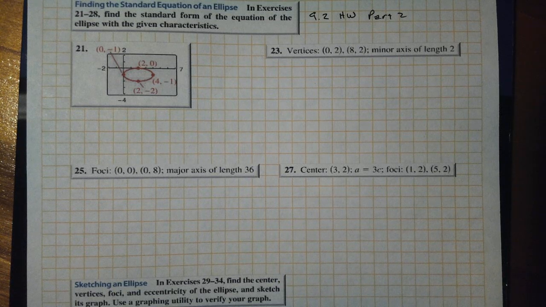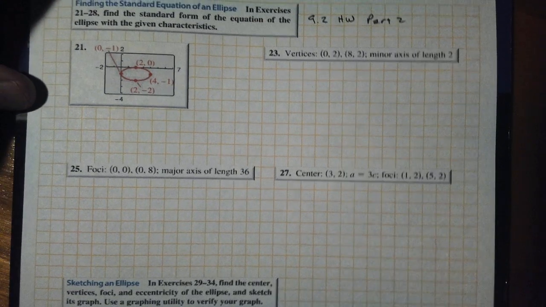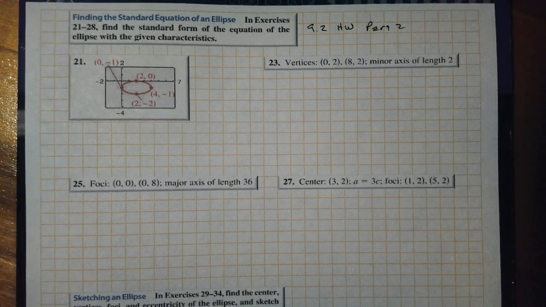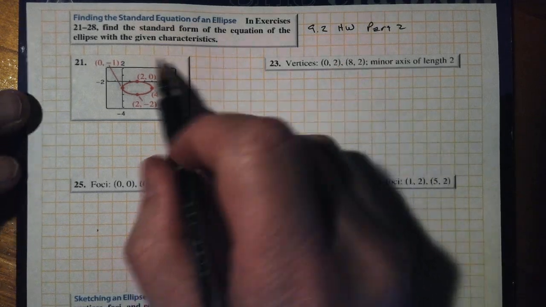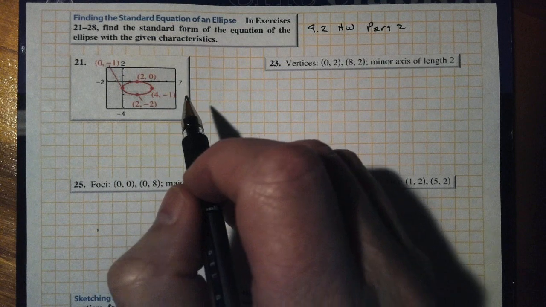Welcome back. This is 9.2 homework part 2, and at this point perhaps you've seen 9.1 part 1. Maybe you're looking for just a specific problem. Fast forward. But if you have not seen the 9.2 notes, that is an absolute must. Otherwise there's going to be things that I assume you know as I go through this that you actually do not know. Therefore, find the standard form of the equation of the ellipse with the given characteristics.